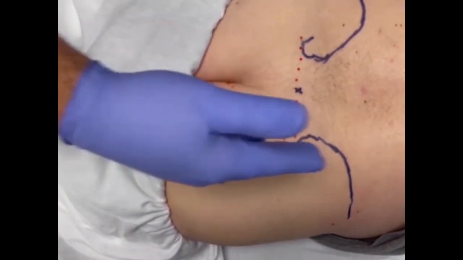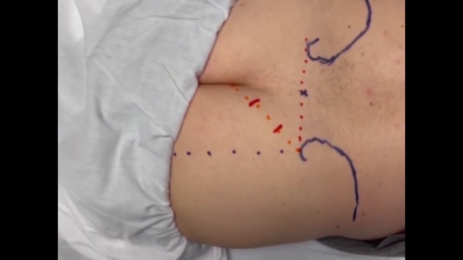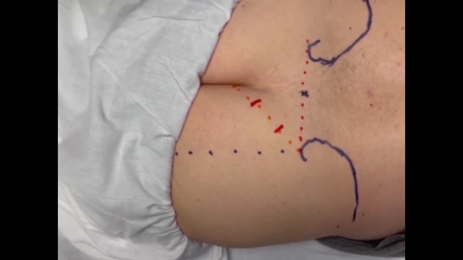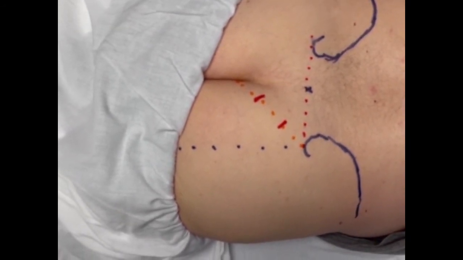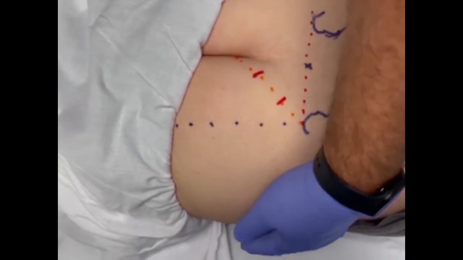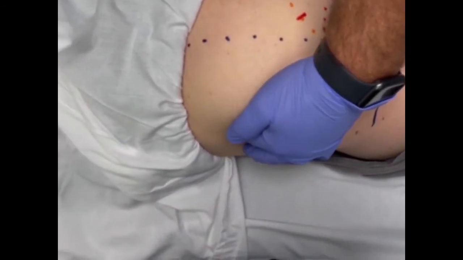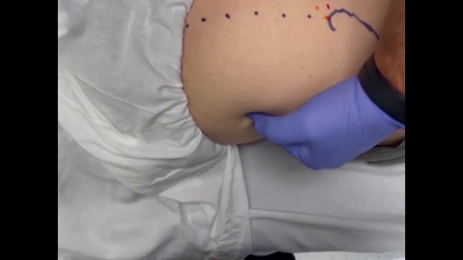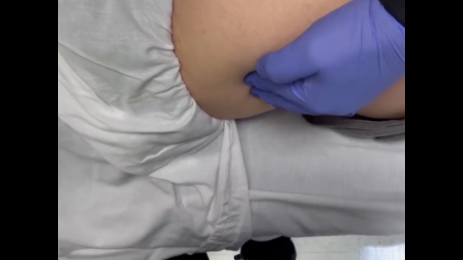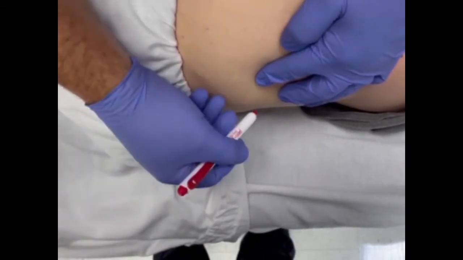So that's our ischial helper's line. Next, what we want to do is roll our greater troch, roll our leg, so we can identify the superior most aspect of the greater trochanter. And then we'll draw that.